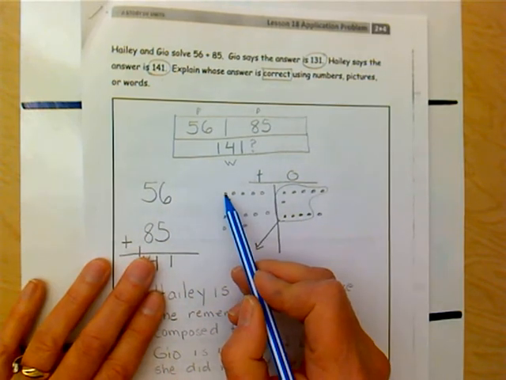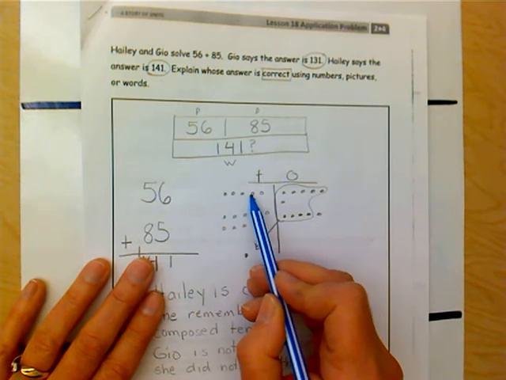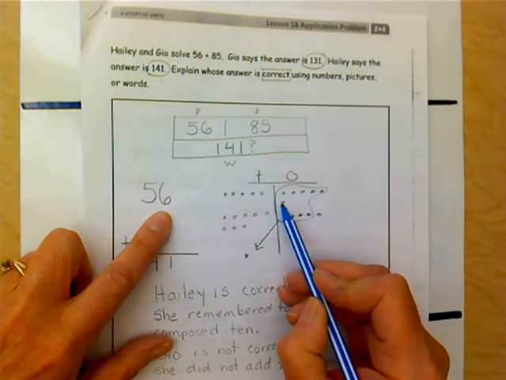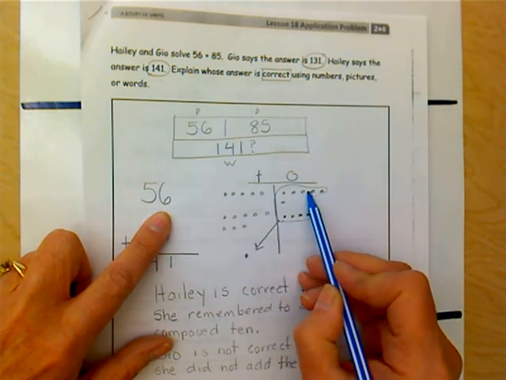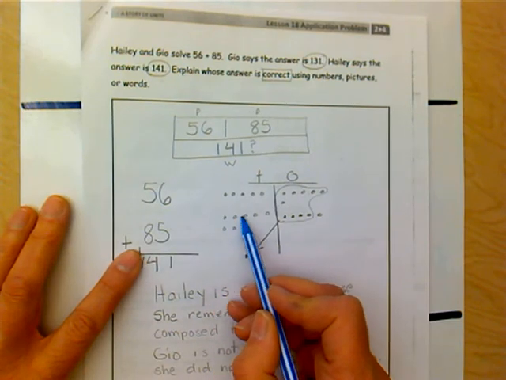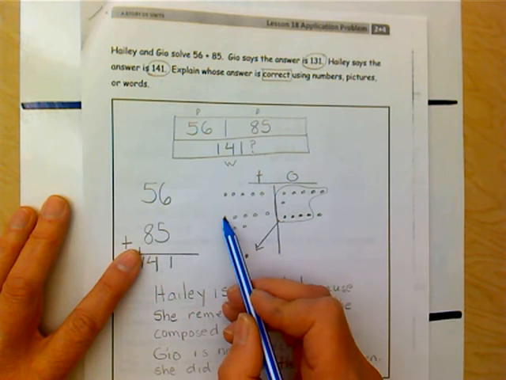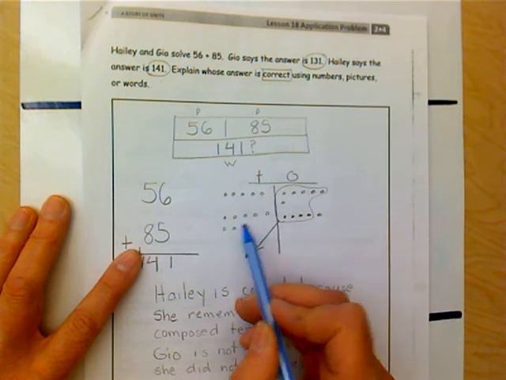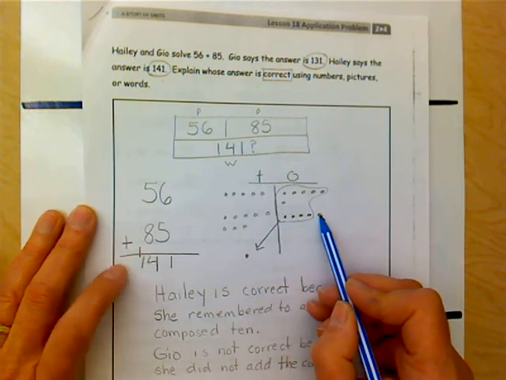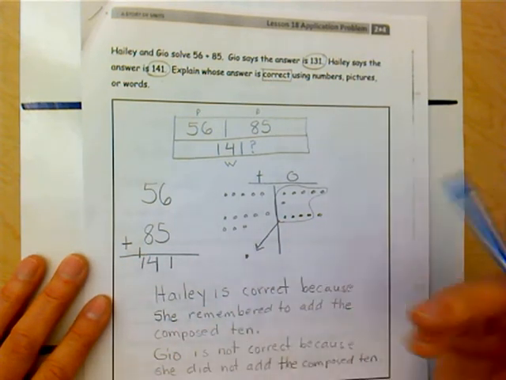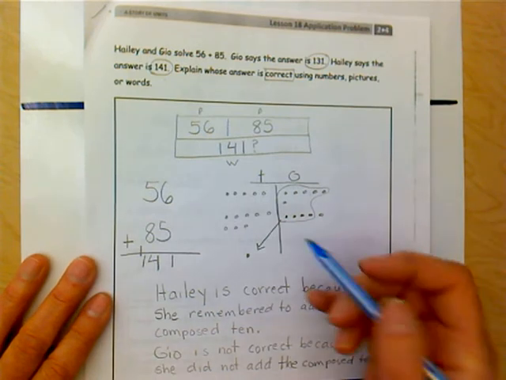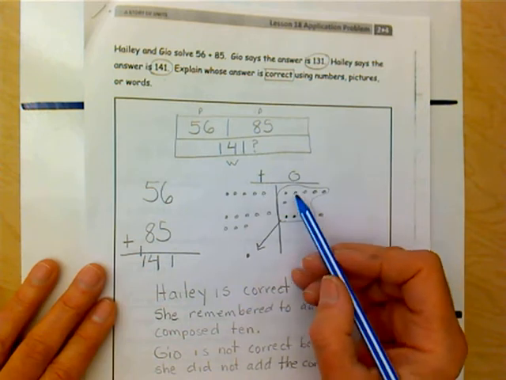So here's 10, 20, 30, 40, 50 for the 5 10s, and 1, 2, 3, 4, 5, 6 for the 6 ones. So 5 10s and 6 ones is the first add-in. Second add-in is 85. 10, 20, 30, 40, 50, 60, 70, 80, plus another 5. 1, 2, 3, 4, 5 ones. Remember, when you're adding, you're always looking as to whether or not you can compose a 10. Okay, so let's look and see if we can compose a 10.